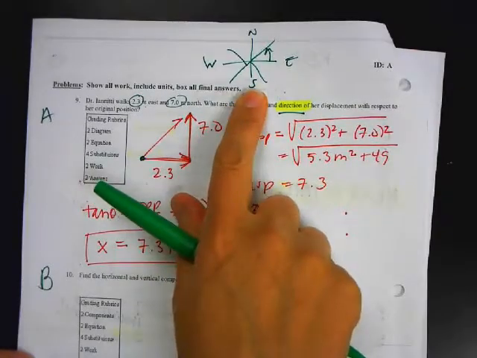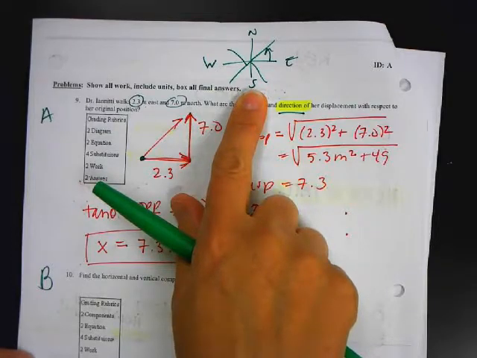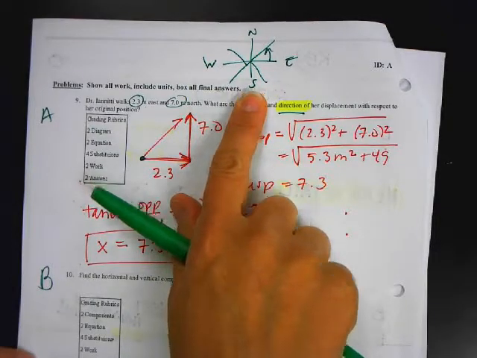This wasn't just for fun. That's what you had to do in your answer. But that's what we did on the homework in practice A, right? It wasn't anything we didn't do in our homework.